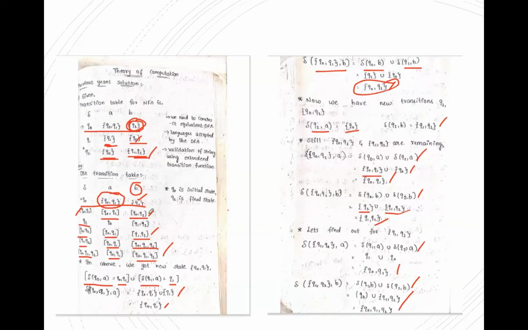So here, what is the initial state? Q naught, and the final states are Q2, Q naught Q2, Q1 Q2, Q naught Q1 Q2. This is the transition diagram according to the transition table we got here.